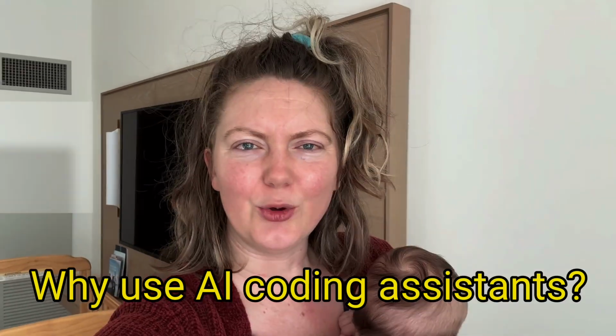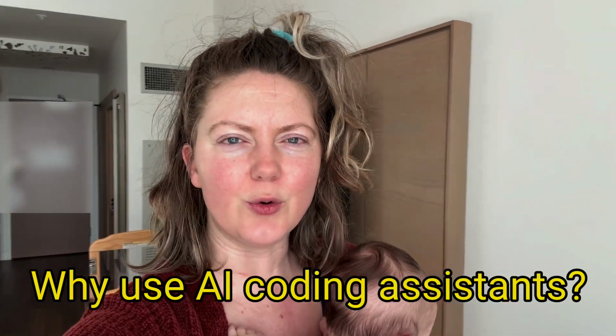What really is an AI coding assistant and why are we using it in this course? Great question. In order to paint a picture, I just want to give an overview of AI coding assistants so that you understand the lay of the land and where this all fits in.